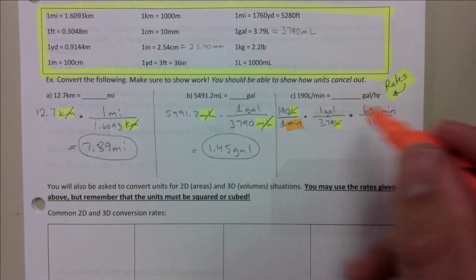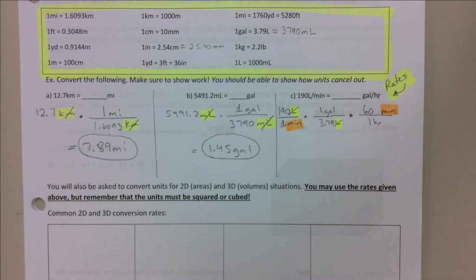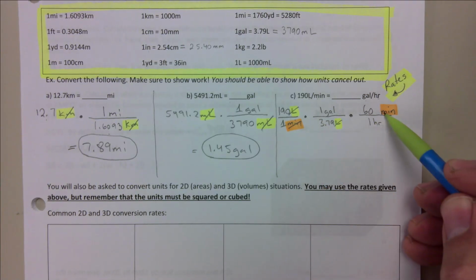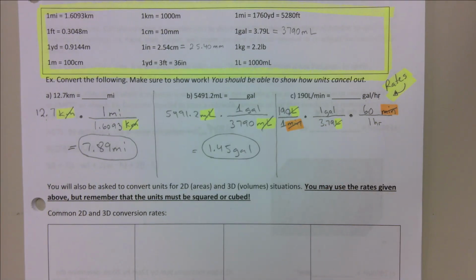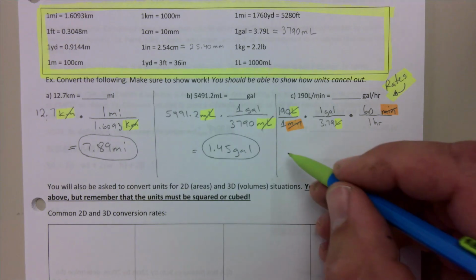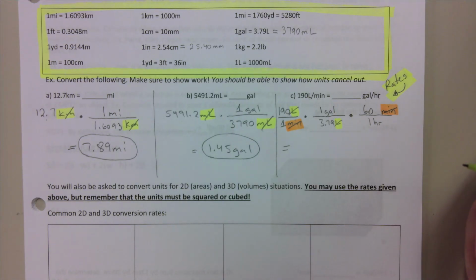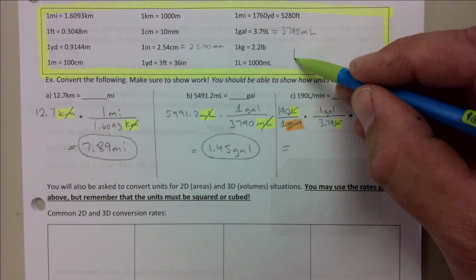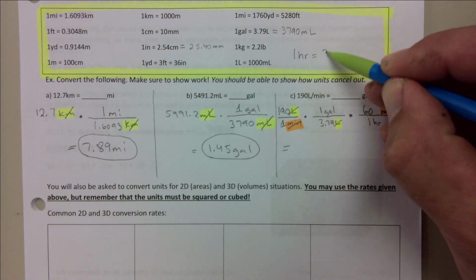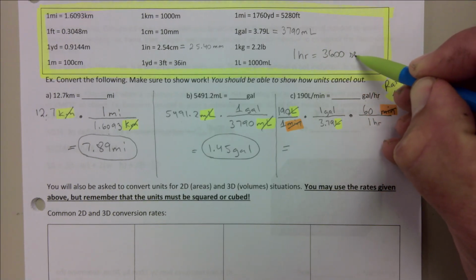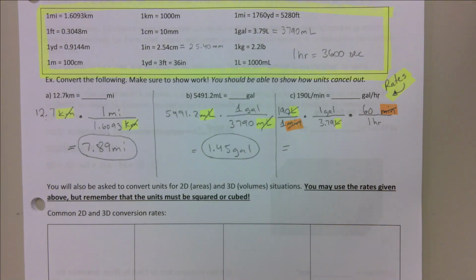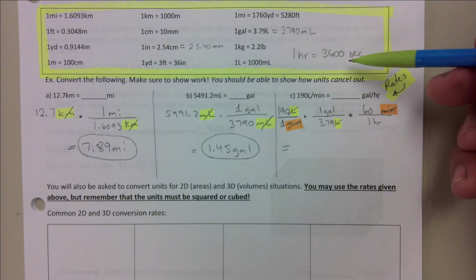So it's perfect. All right. Do we know how many seconds in an hour? 3,600. If you need that as a reminder, you can add that to the box up here.